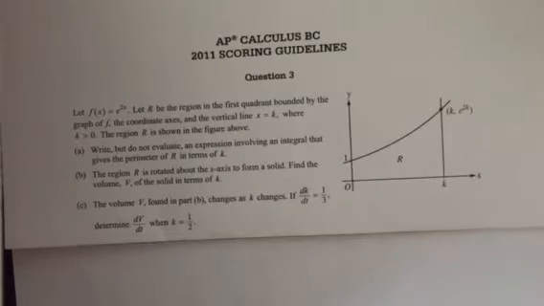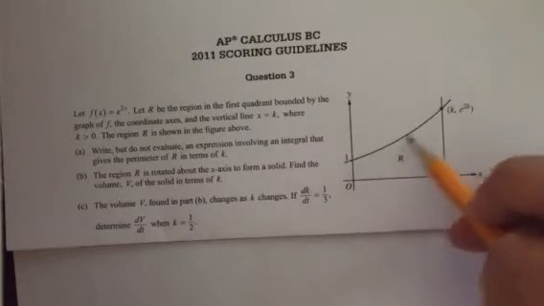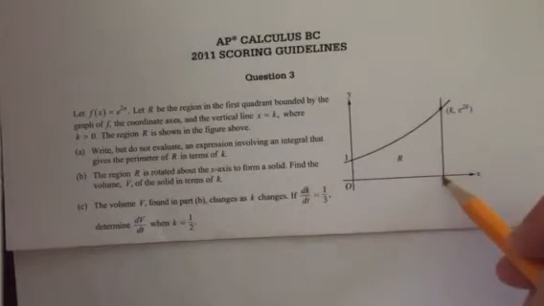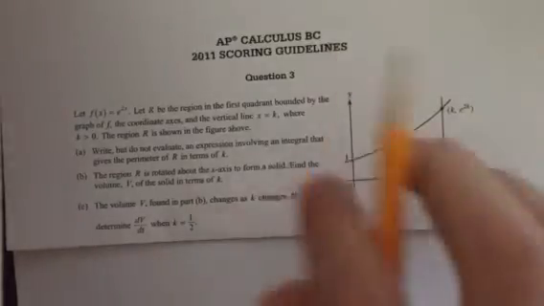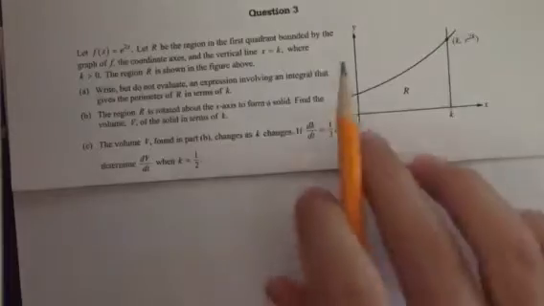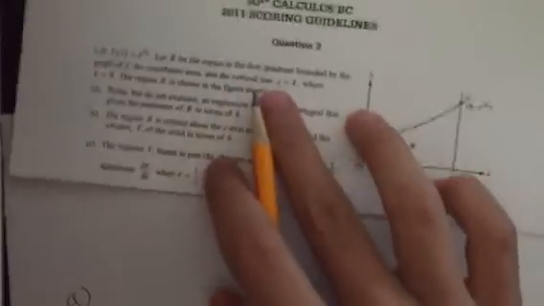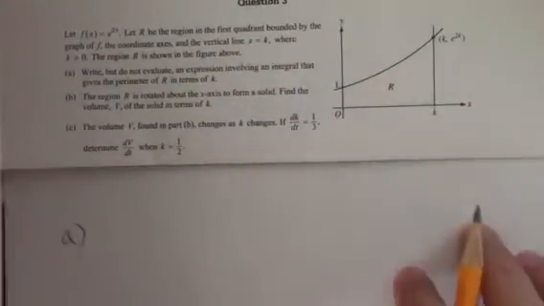So one tricky part with part A is it's asking you to write the perimeter, not just the length of the arc. So you're going to have to not only calculate this length, but also add these lengths as well. So perimeter, we know, is going to be the length around the edge of the region.